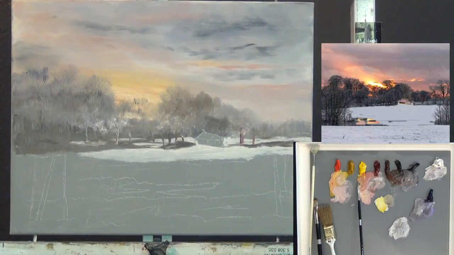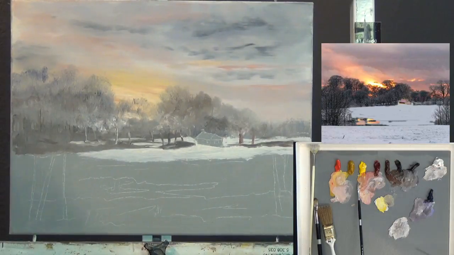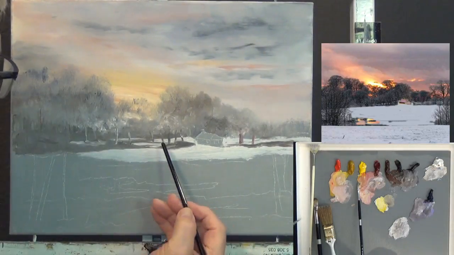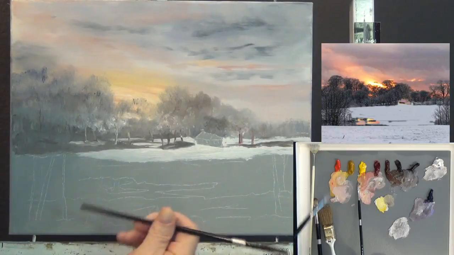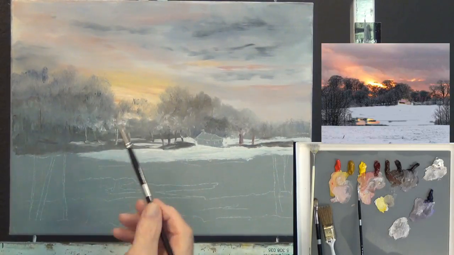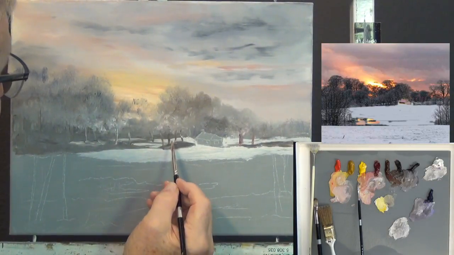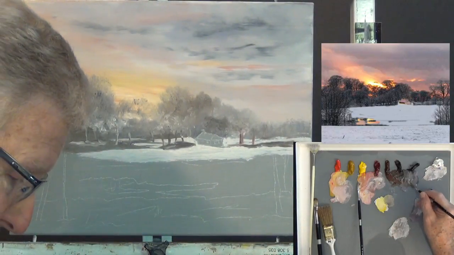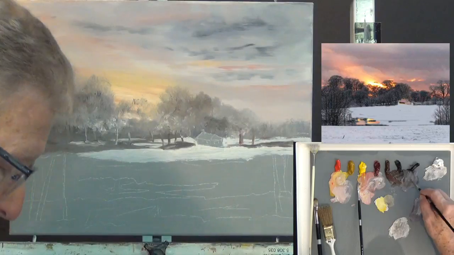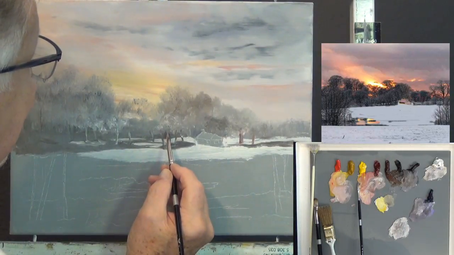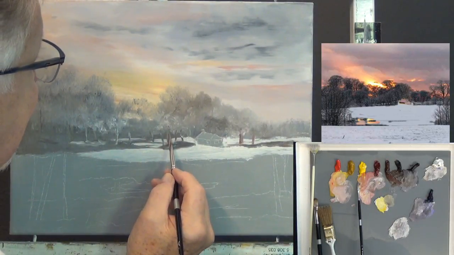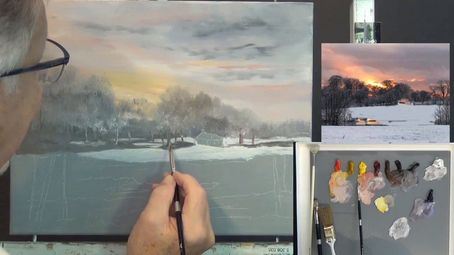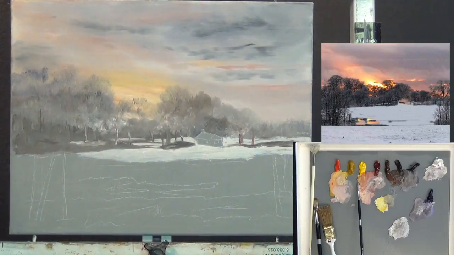What I did wrong, and I'll explain it to you right now, is these four trees, one, two, three, four, they're all evenly spaced. They're all almost the same width because I used one brush. And that gets to be a little boring. Most artists will tell you to vary your sizes, vary your shapes, make some wider than others, make some closer together.